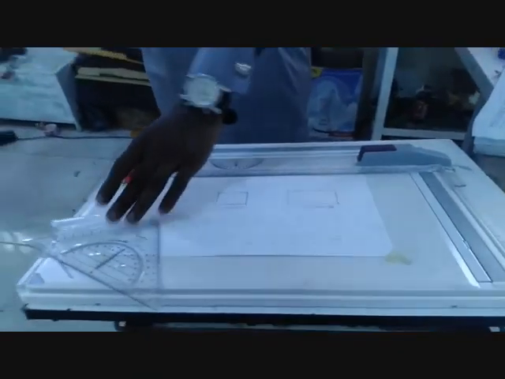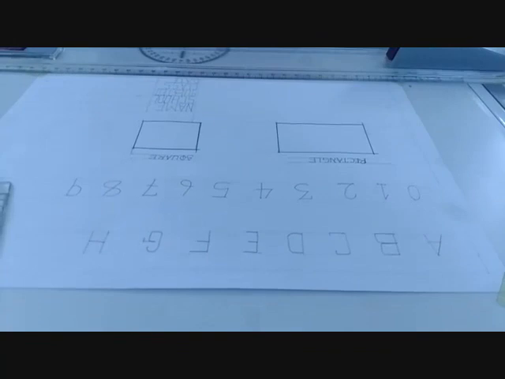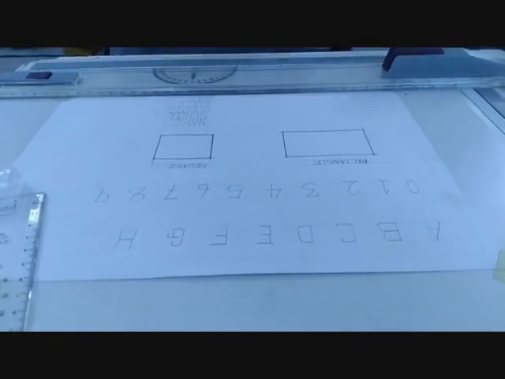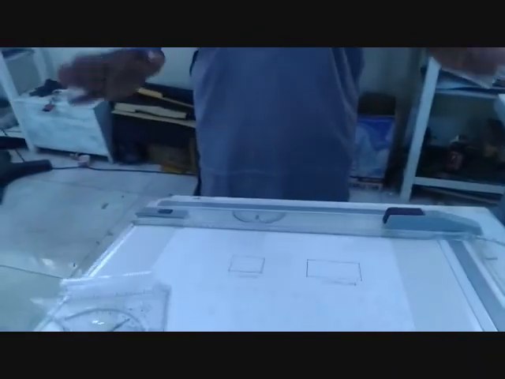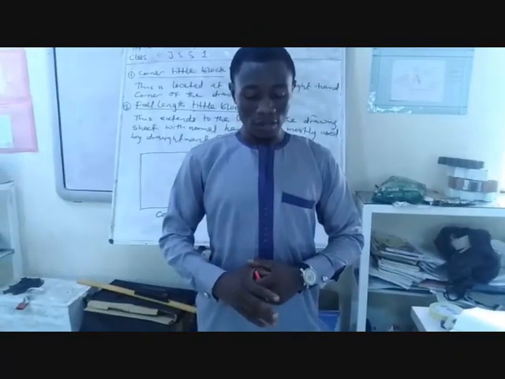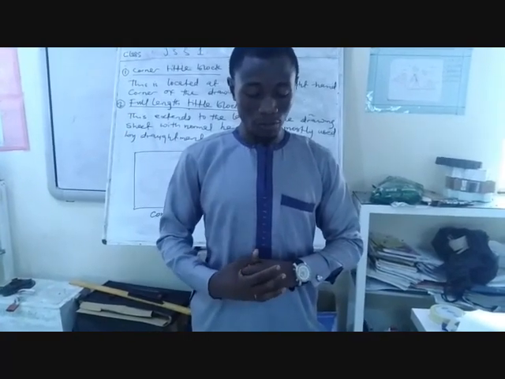So these are the little practical we have for today. Can you see it? I know if there is anything you don't understand, just watch the video again. When you watch it again, you can understand anything that you don't understand. So I'm going to stop here.